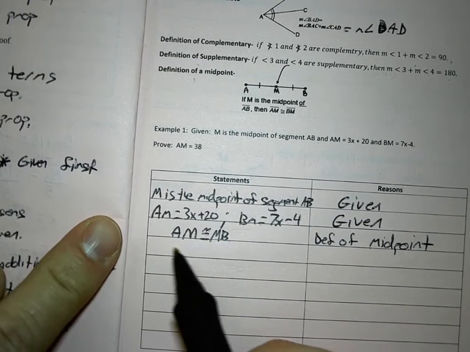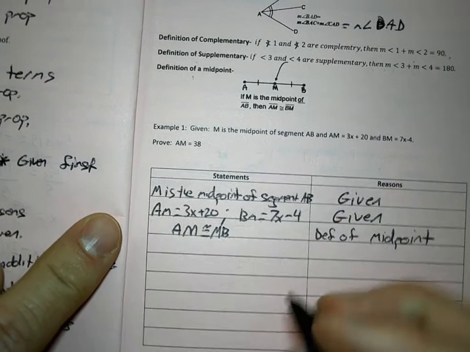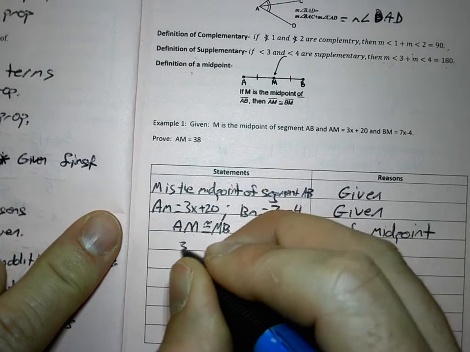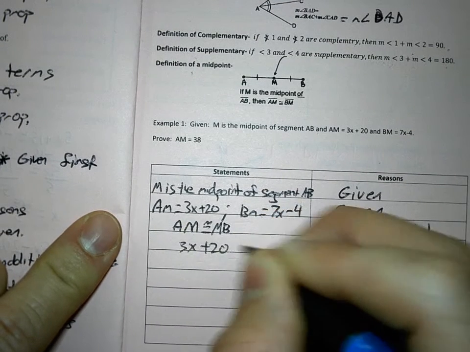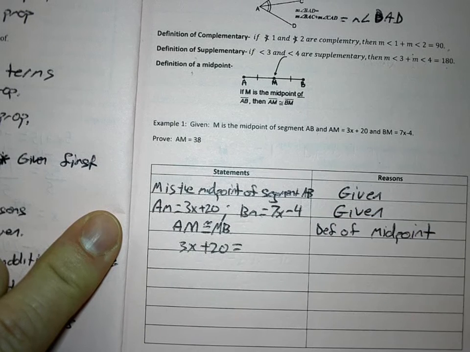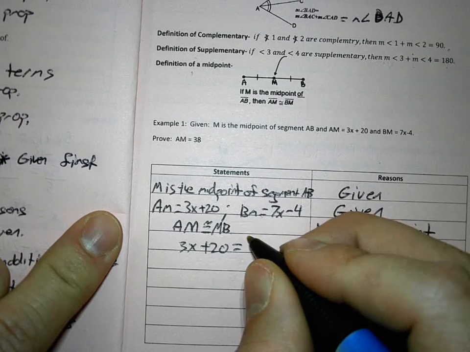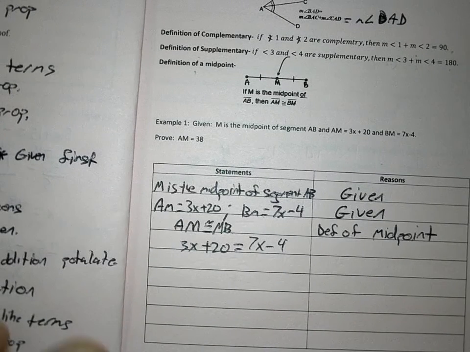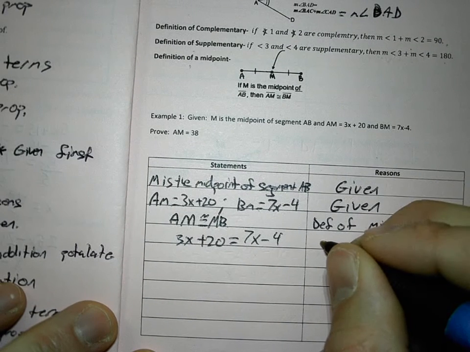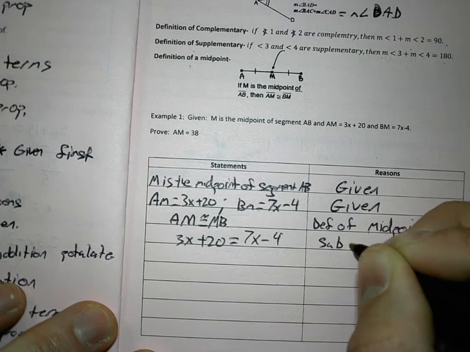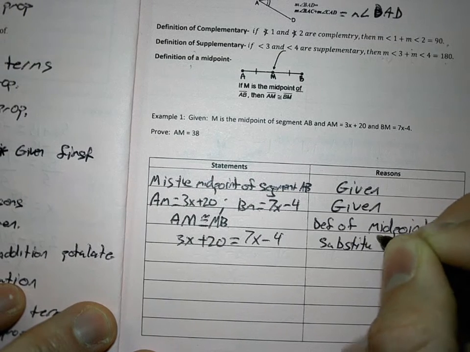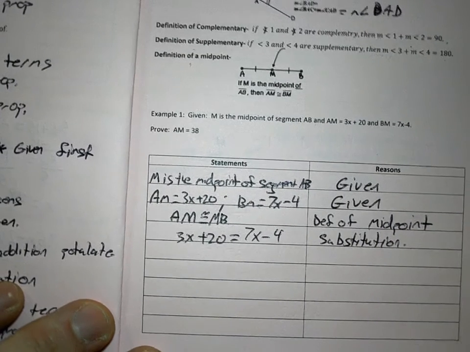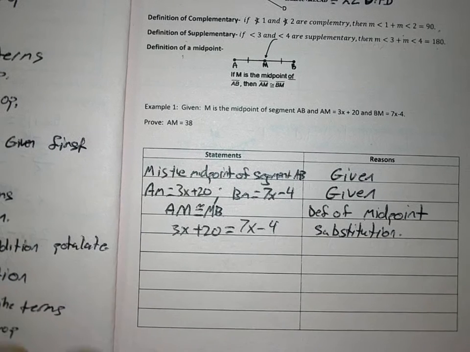What can I replace AM with? MB. 3x plus 20 is equal to 7x minus 4. Correct. What did I use to do that? Substitution. That was substitution. The hard part's done. Now it's just basic algebra.